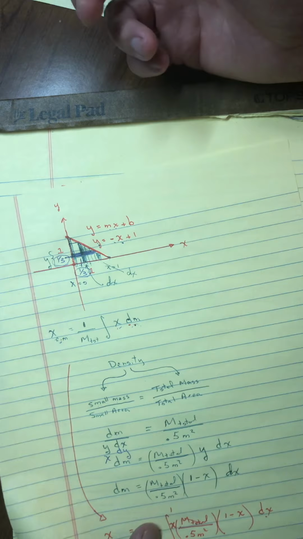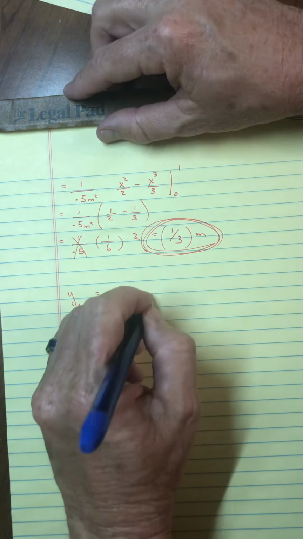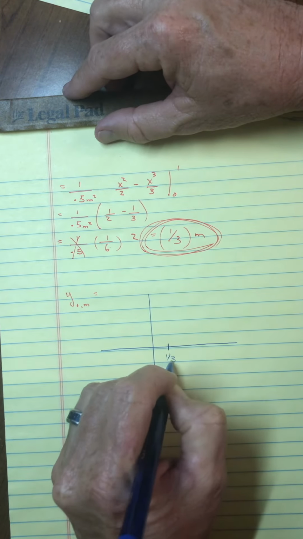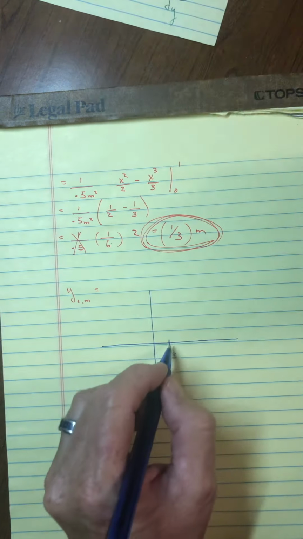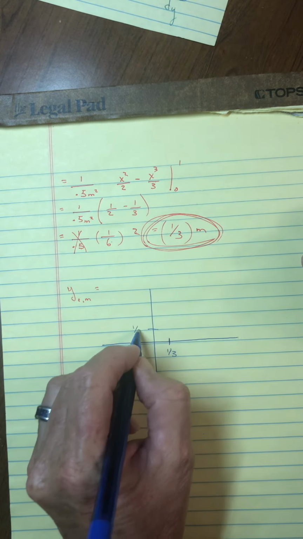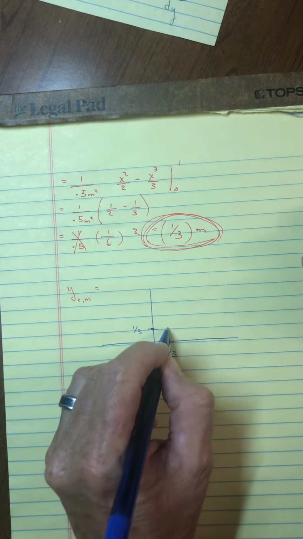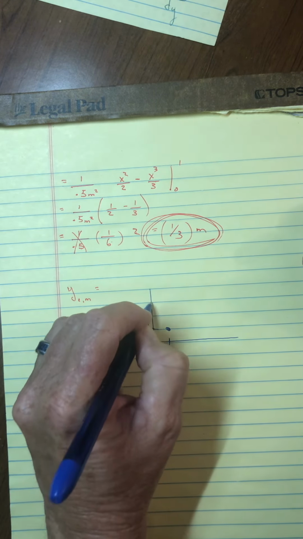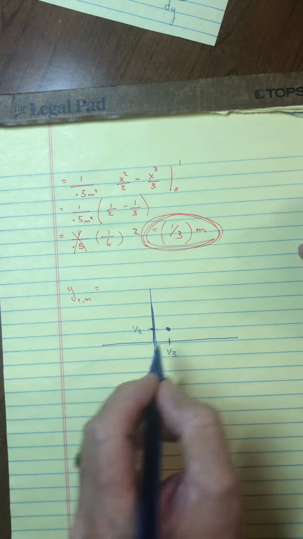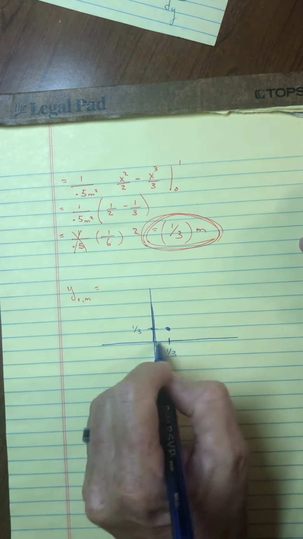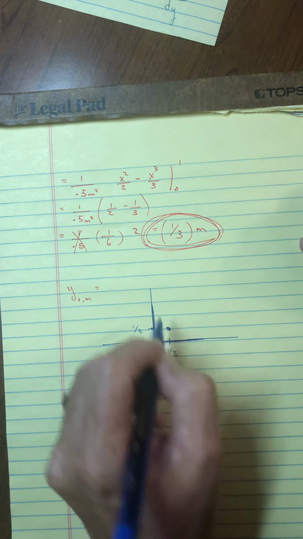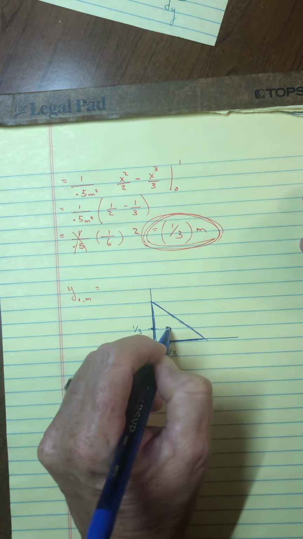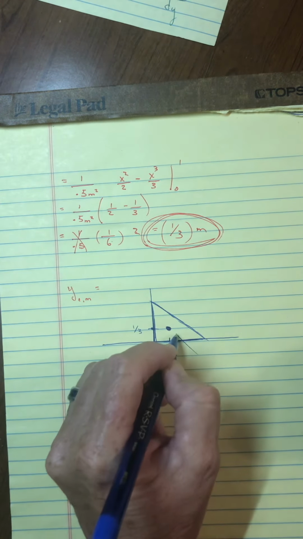So where is the center of mass? If here's my grid, it would be 1/3 of a meter out and 1/3 of a meter up. And there would be the center of mass for a triangle, 1, 2, 3, that looks about, if I can try to draw it to scale, like that. And so that would be the center of mass.